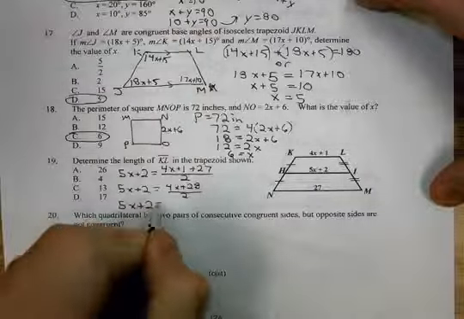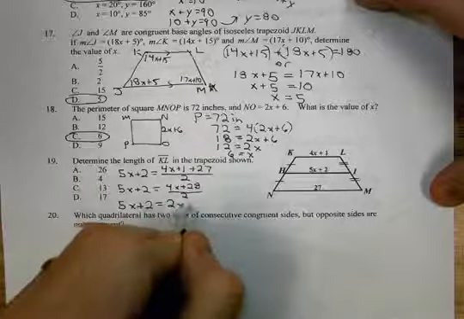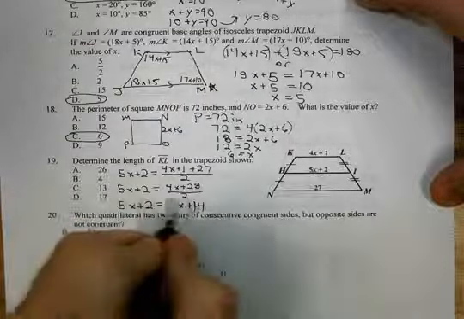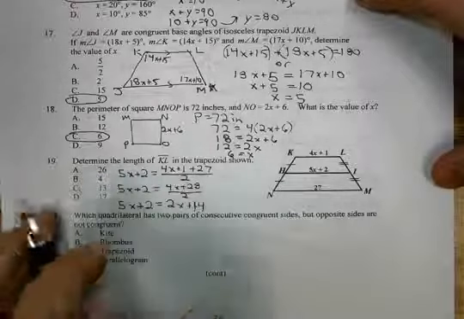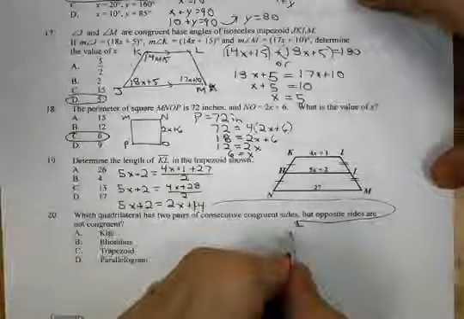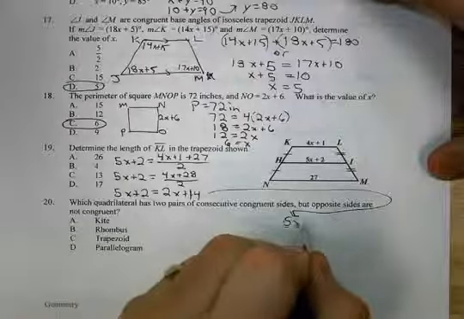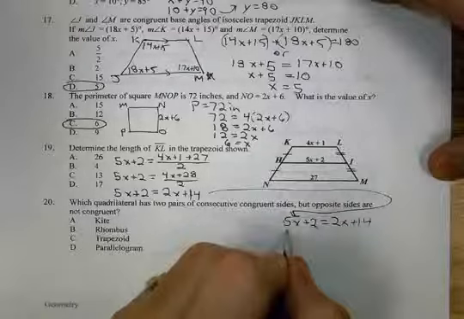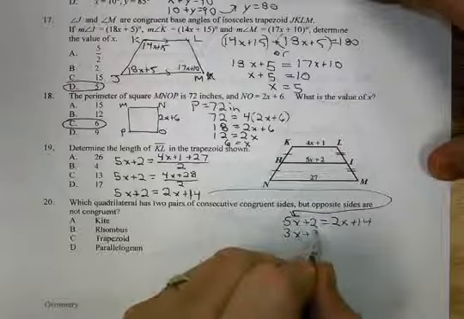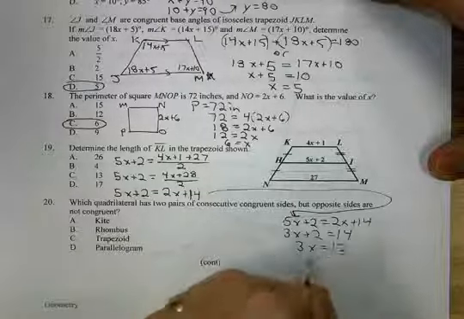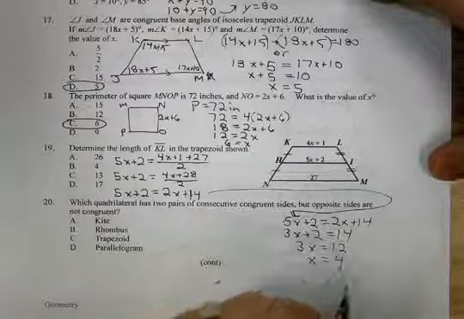But realize either way would work. I have 2x plus 14. Ran out of room here, so let's go over here. We're going to subtract. Let's see. It doesn't look like we'll need it for this next problem. So we're going to put it down here. 5x plus 2 equals 2x plus 14. Subtract the 2x. I get 3x plus 2 equals 14. 3x equals 12, so x is 4.